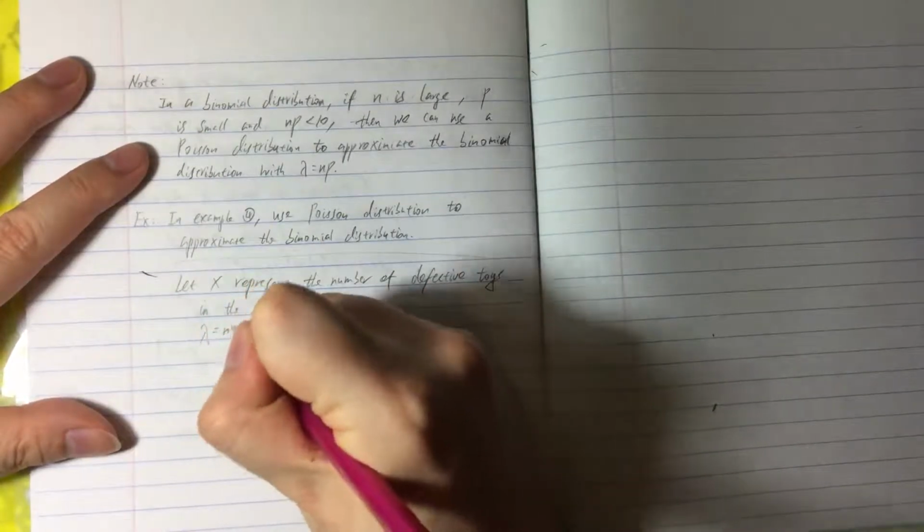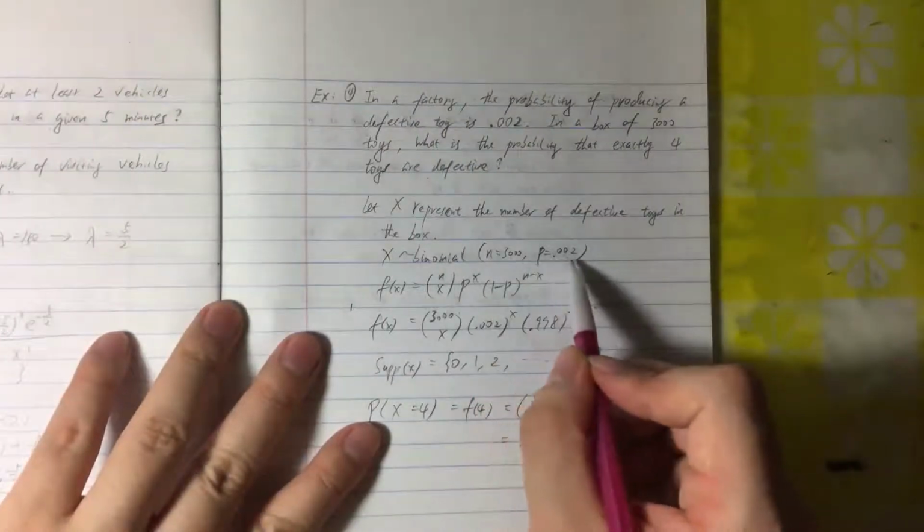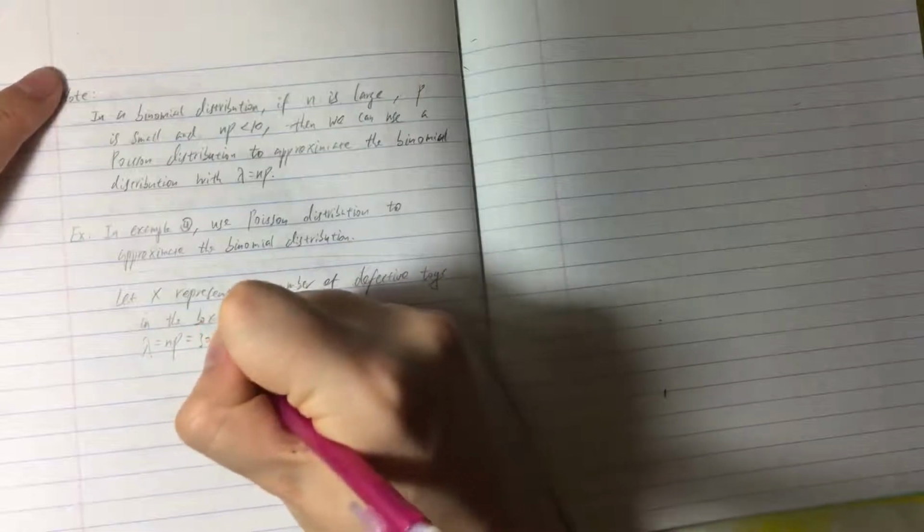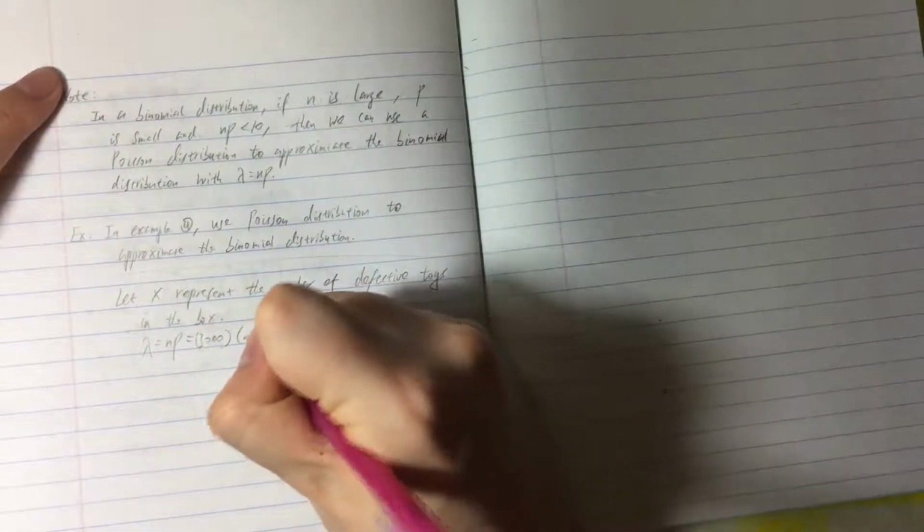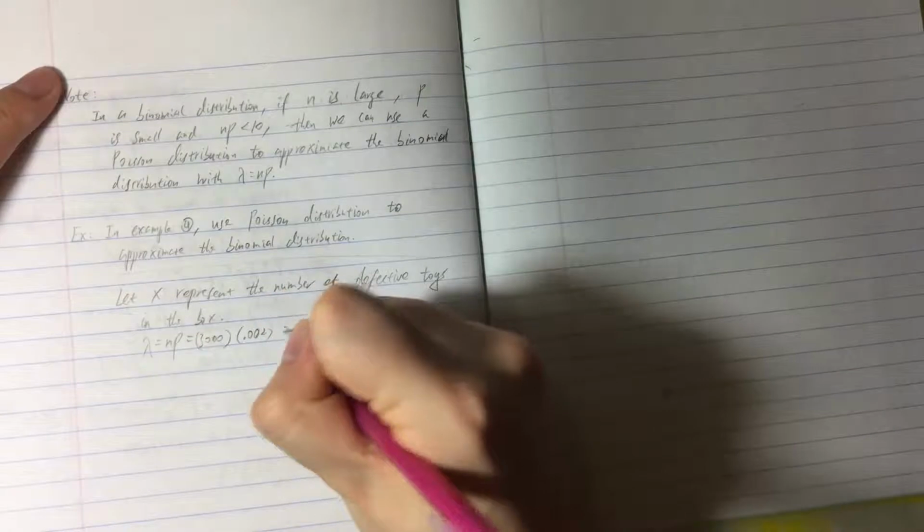Then we use Poisson to approximate binomial. When we use the Poisson distribution to approximate the binomial distribution, lambda is always n times p. In the previous problem, n is 3,000 and p is 0.002, so 3,000 times 0.002 is 6.